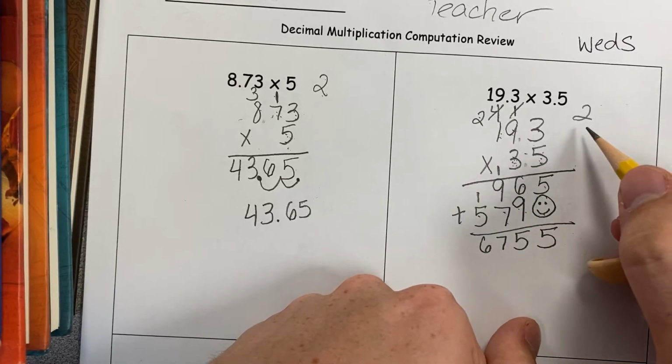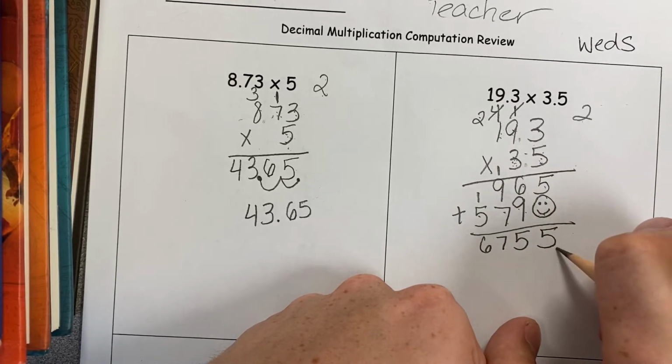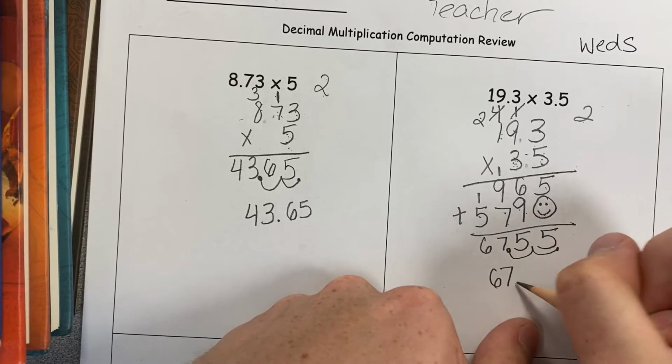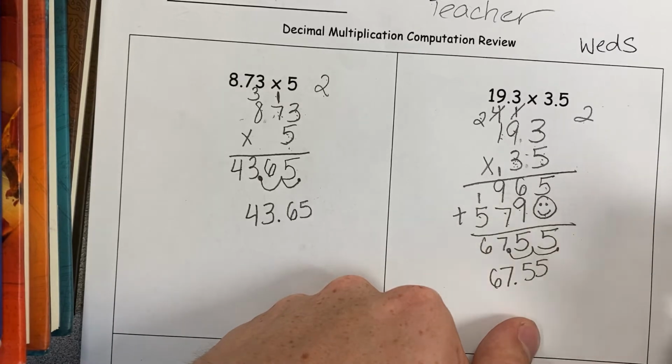Finally, I need to make sure I end with 2 numbers behind the decimal. So I move my decimal over 1, 2 times. So I get 67 and 55 hundredths.